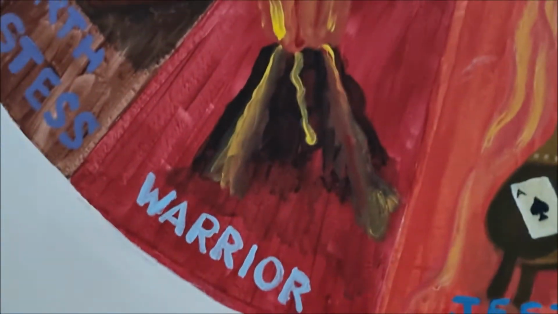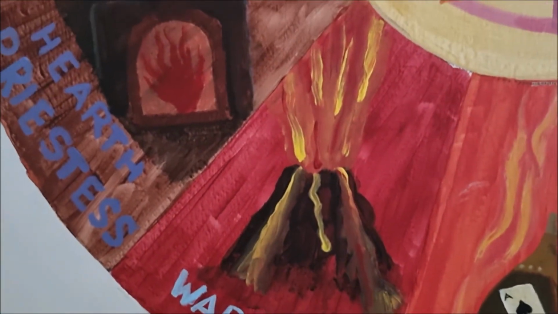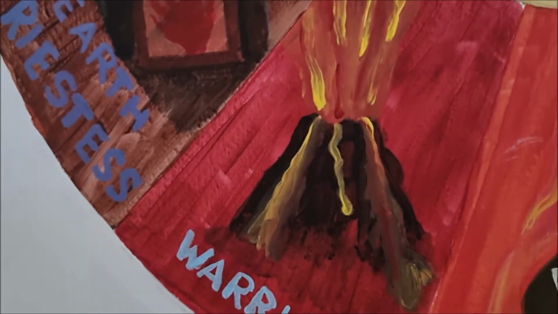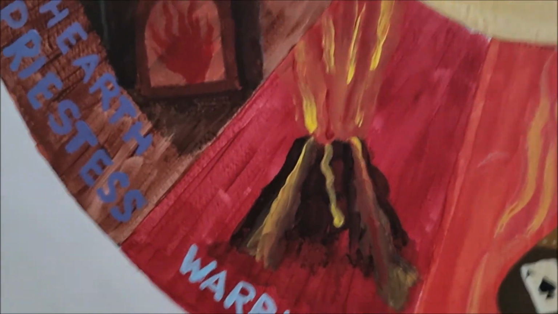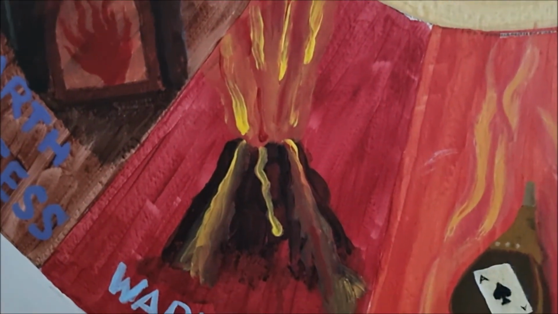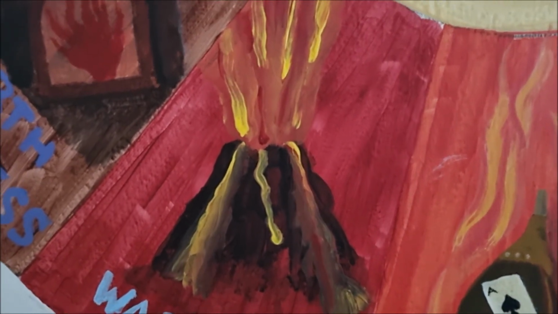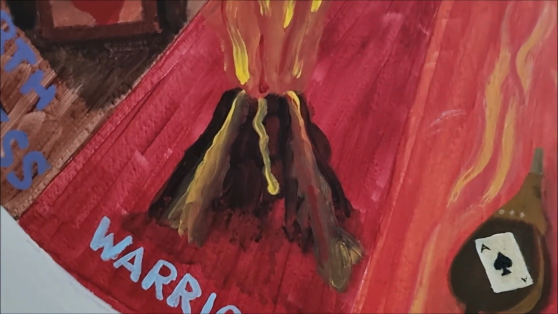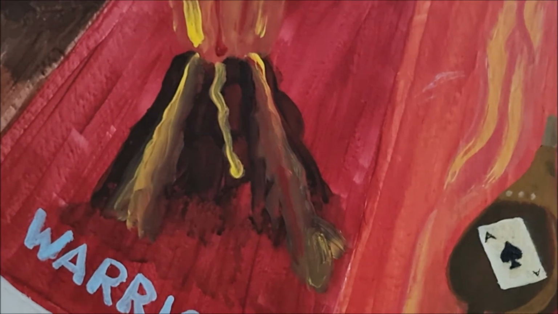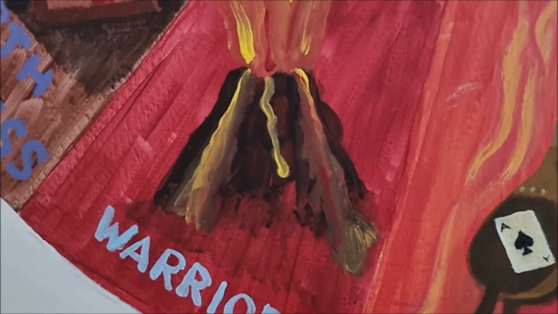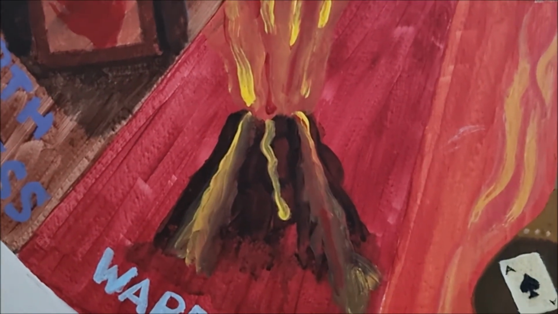Then I moved on to the Warrior. The Warrior is pretty orthodox, really. A volcano erupting. Like I said, a pretty orthodox representation of the warrior, really. The volcano bursting forth.